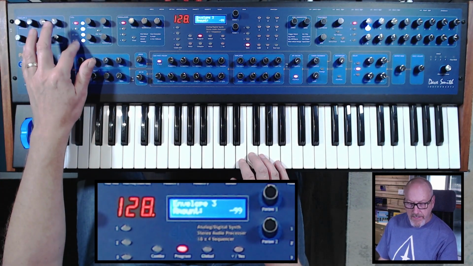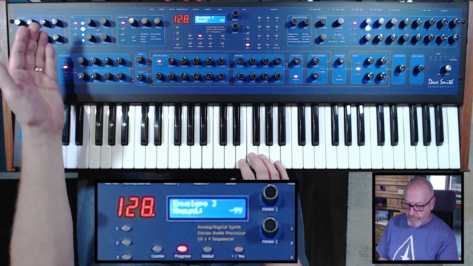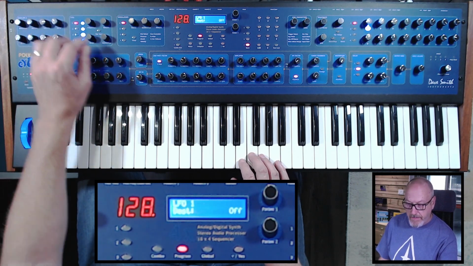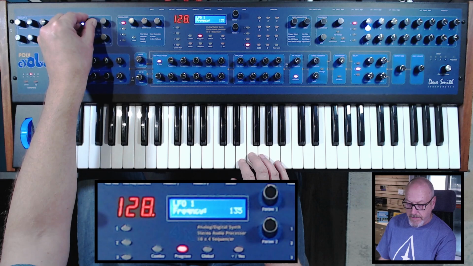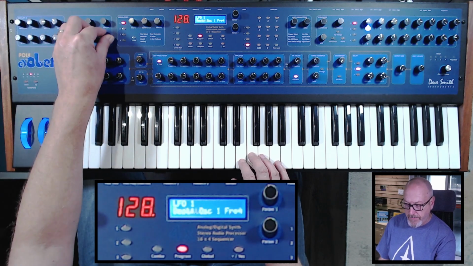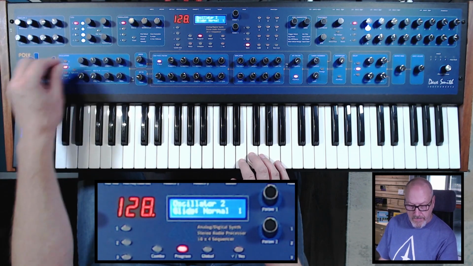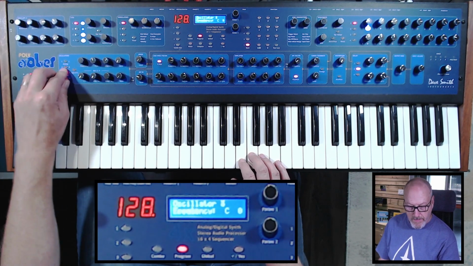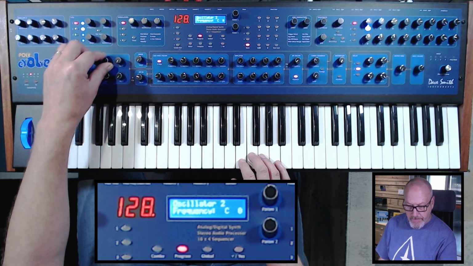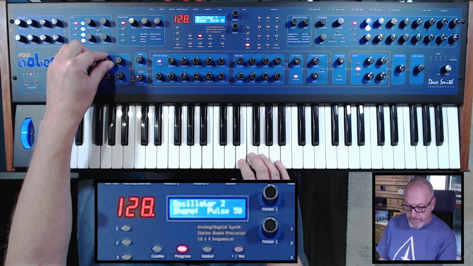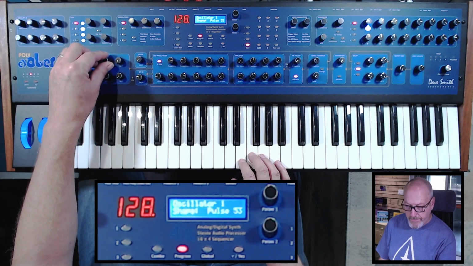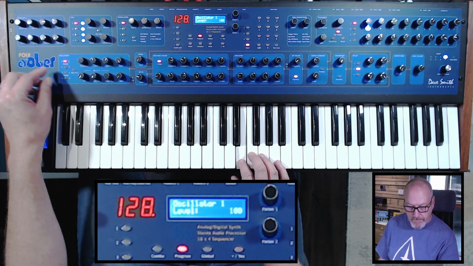You have your traditional LFOs, 4 of them. 4 of them, that's amazing. They can be assigned to various things as well, such as, whoops, that's the frequency. We want to go destination. Oscillator frequencies for all 4, all of them, all their levels, the noise level. Oscillator 1's pulse width, so you can get your traditional pulse width modulation here. So let's put these on pulse, maybe right close to the middle. Turn up their levels.